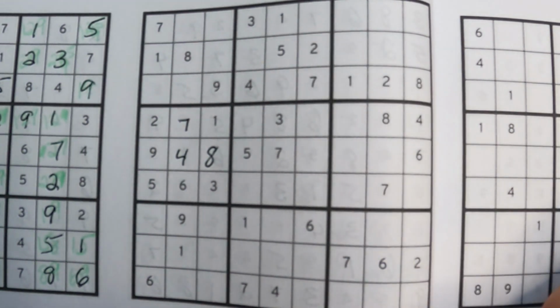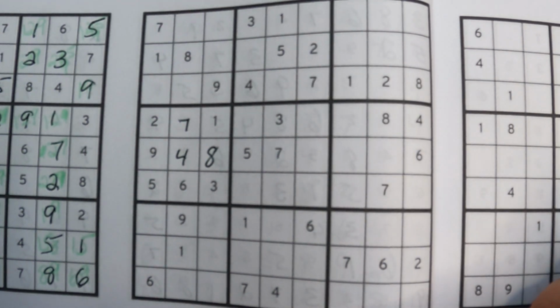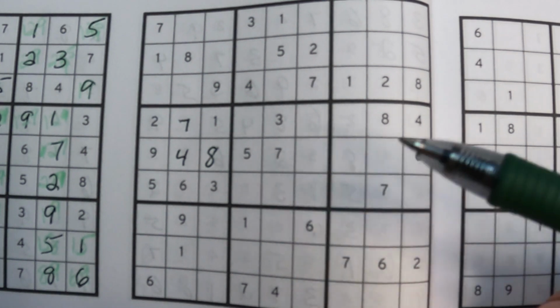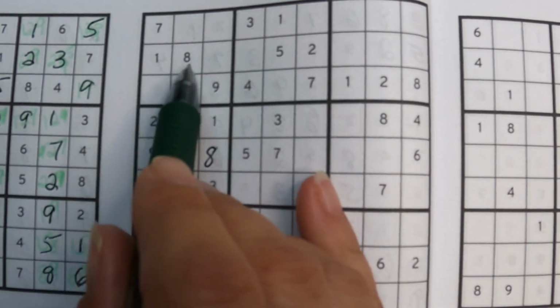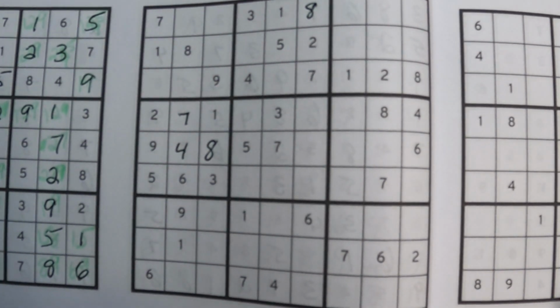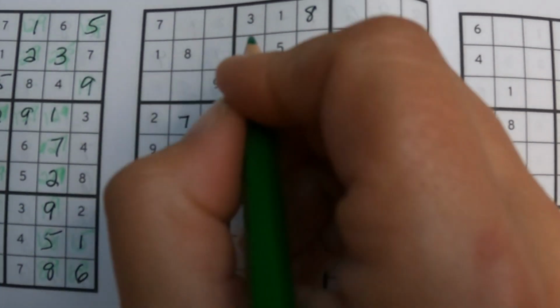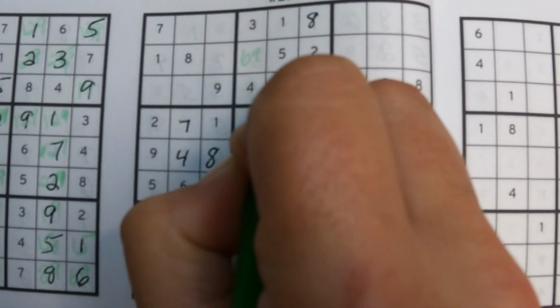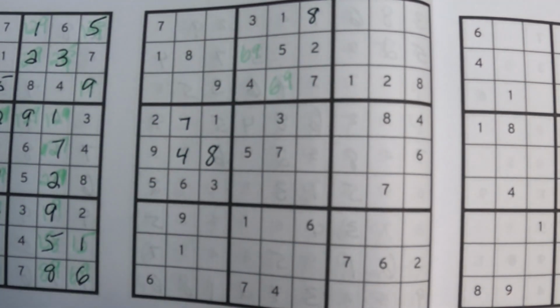For this box, looks like we're missing 6, 8, and 9. We've got an 8 here and an 8 here, so our 8 has to be here. Don't see any other help. So 6, 9, 6, 9.